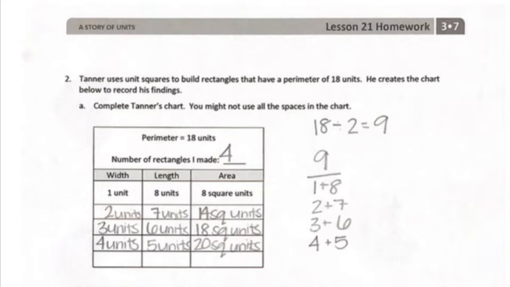Now go back and look inside of Tanner's chart. The width and the length and the area are there. 1 unit times 8 units and 8 square units is already there, so I'm going to continue with the problems that I found. 2 units by 7 units, 3 units by 6 units, and 4 units by 5 units. To find the area, I just multiply those length and widths together. 2 times 7 is 14 square units, 3 times 6 is 18 square units, and 4 times 5 is 20 square units. So the number of rectangles I made is 4 rectangles.